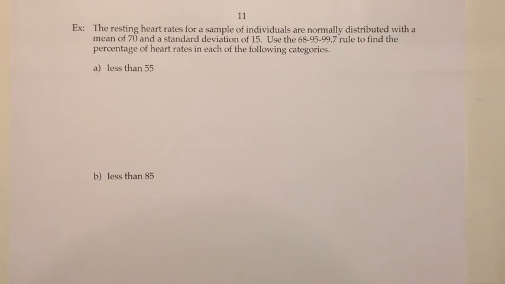Okay, let's go ahead and look at an example of how the empirical rule can help us answer questions about a normal distribution. The resting heart rates for a sample of individuals are normally distributed with a mean of 70 and a standard deviation of 15.